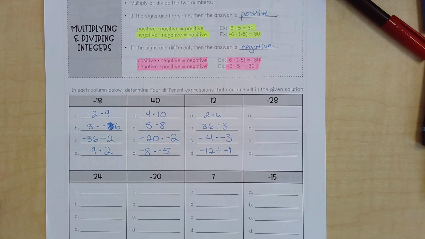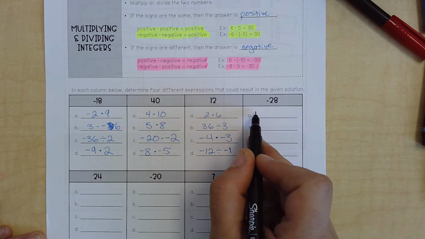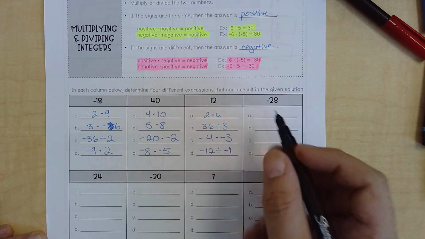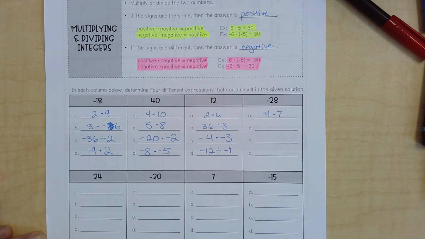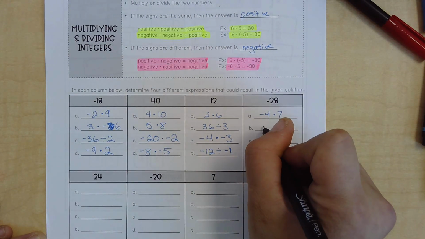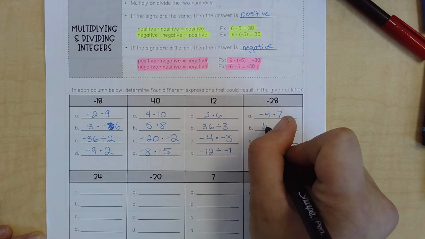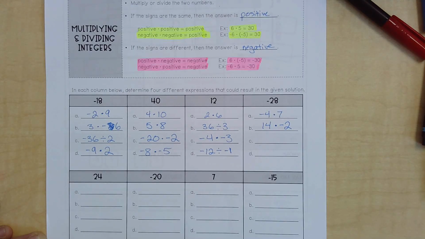When we look at 28, we're going to look at factors of 28. Of course, it's negative 28, so one has to be positive, one has to be negative. We can say negative 4 times 7. We can say 14 times negative 2.